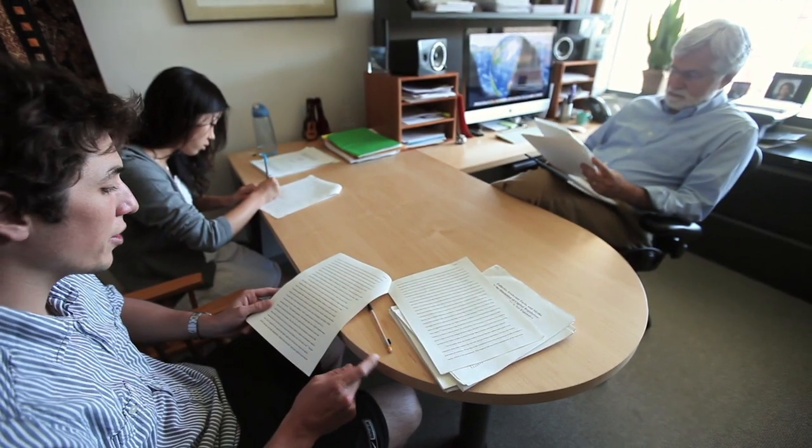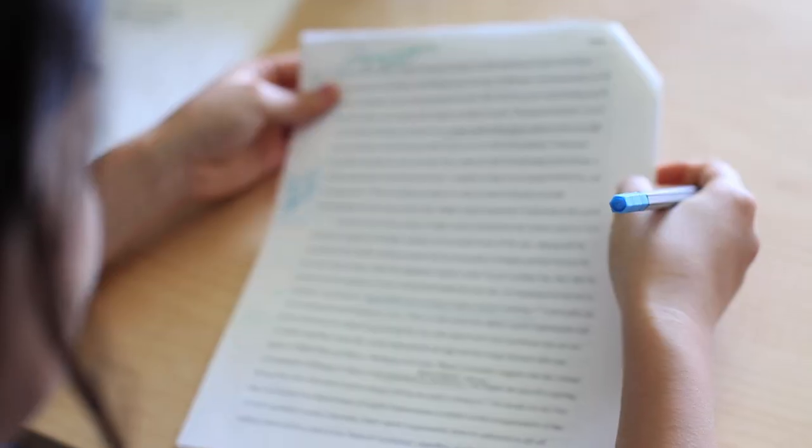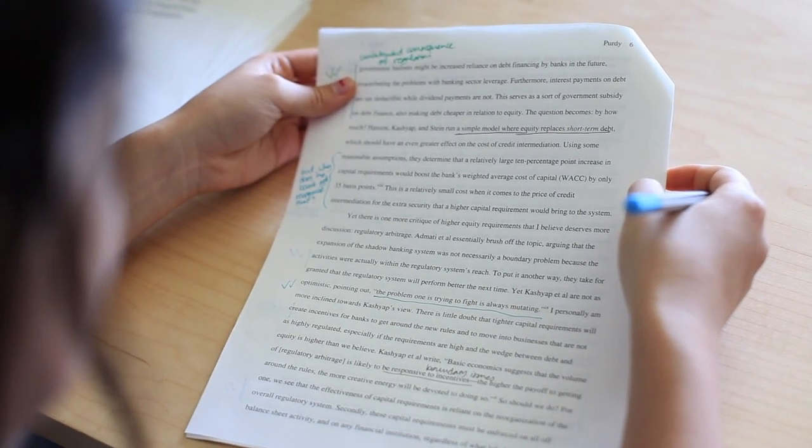A tutorial is a class of no more than 10 students. The class is divided into pairs. Each week, the professor meets with each pair. And for each meeting, one of the pair writes a paper, usually a 5-page paper, and the other partner writes a critique of that paper, and that forms the basis of the discussion.